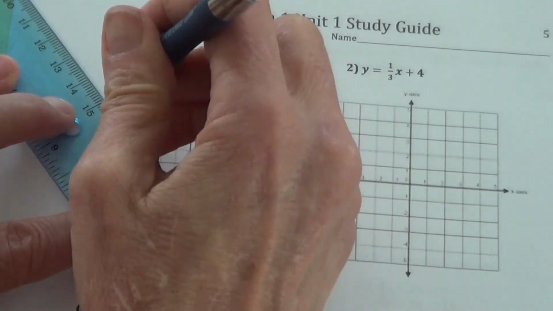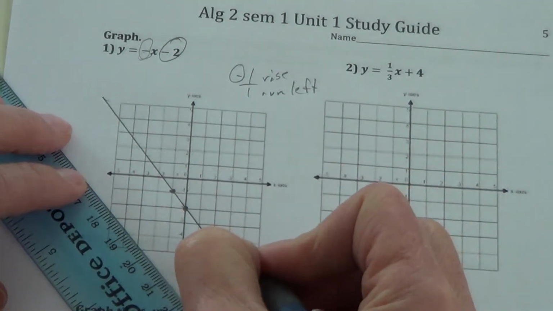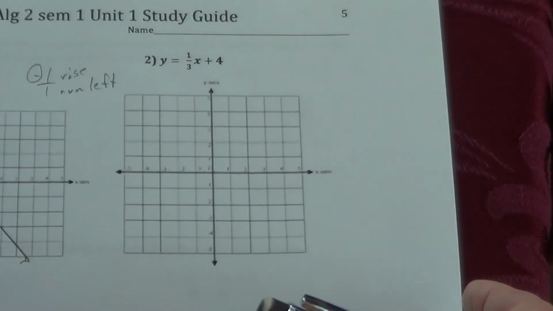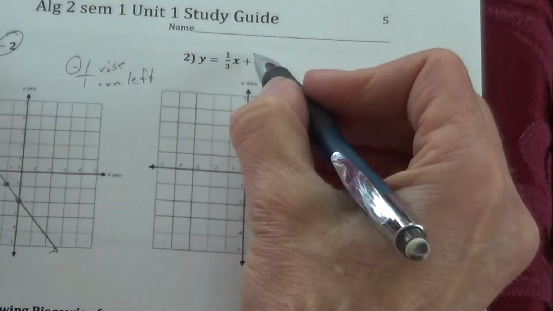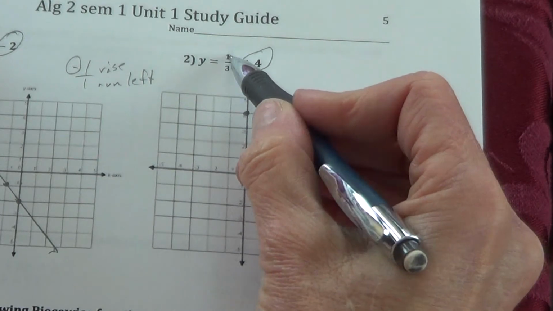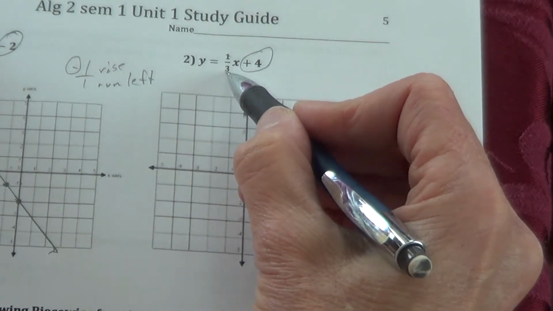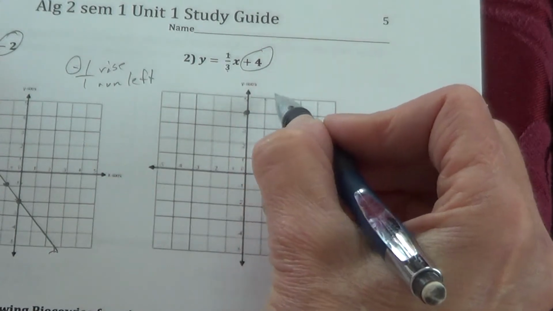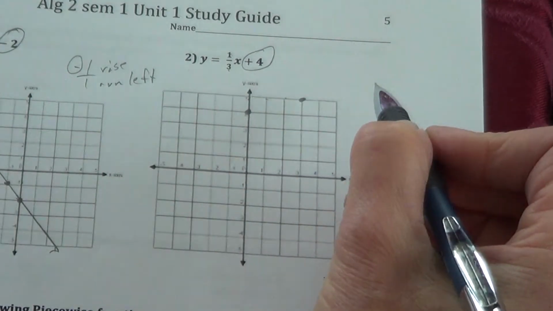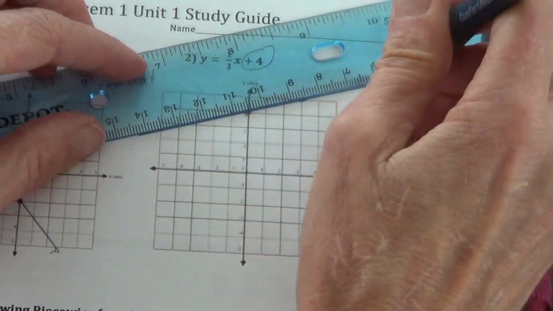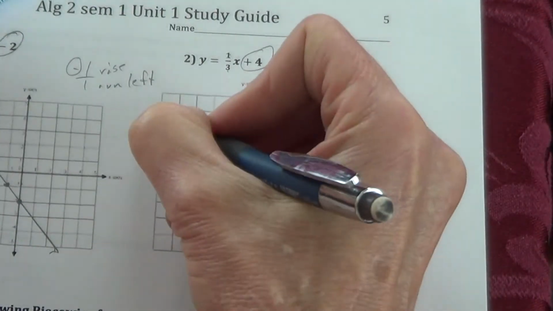Please always use a ruler. I've got them in the classroom. Make sure that you're using a straight edge. You can use the side of your phone or anything for those. Okay, this one, y-intercept, +4. We rise 1, run 3 to the right because it's positive. So we rise 1 from that point, 1, 2, 3 to the right. And there we have our line again.